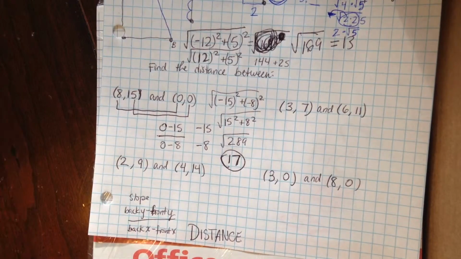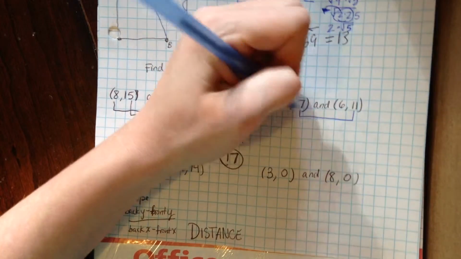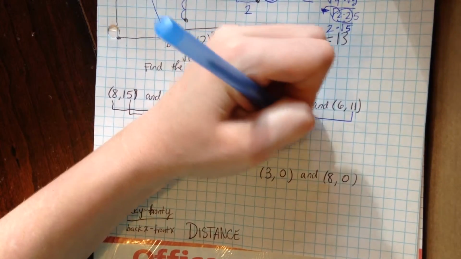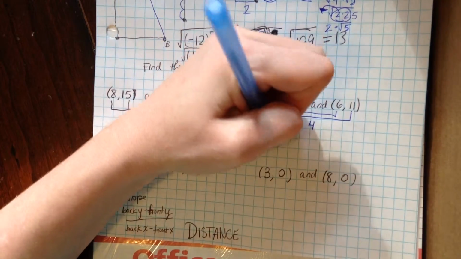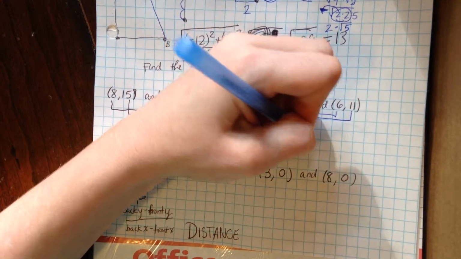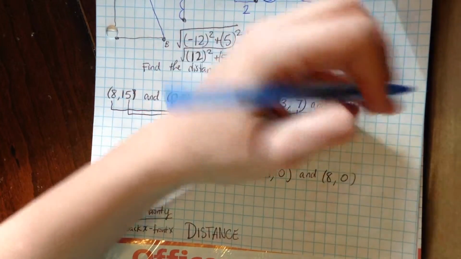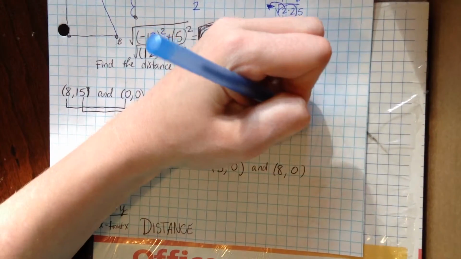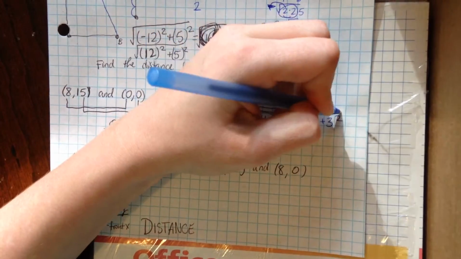Here we're going to again go back y minus front y. 11 minus 7 is 4. 6 minus 3 is 3. 4/3 would be our slope, but we're not going to be using our slope. We're going to be writing it like this. 4 squared plus 3 squared. And we're going to square root that.